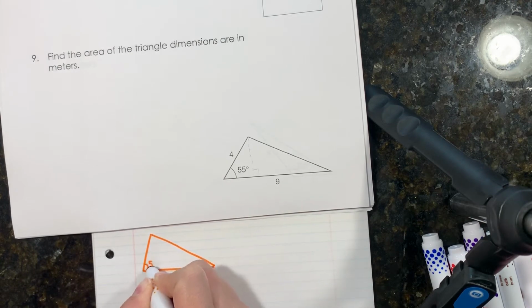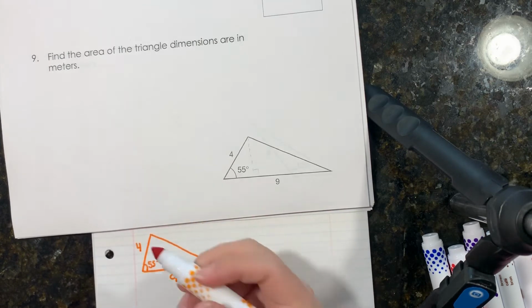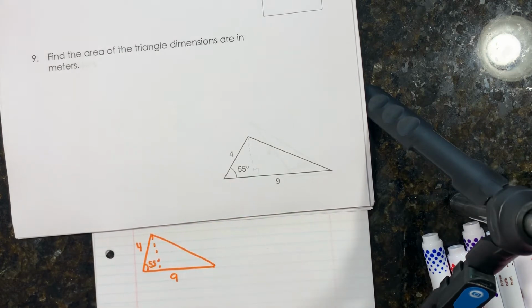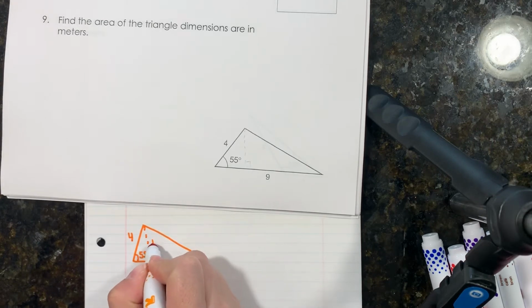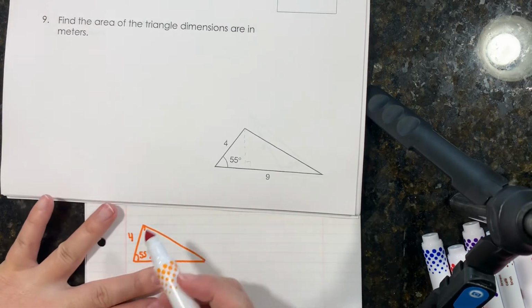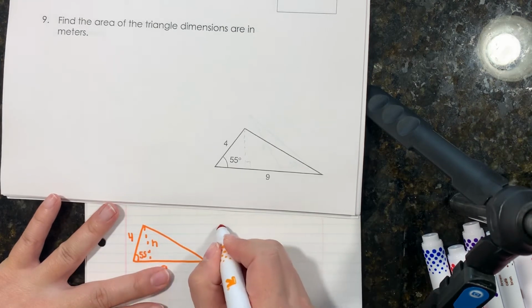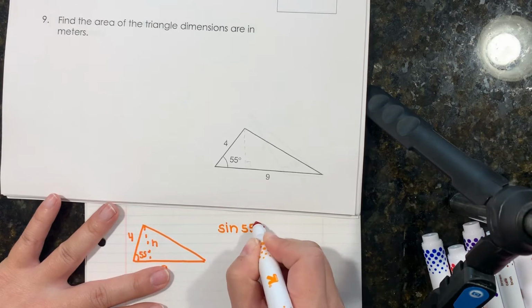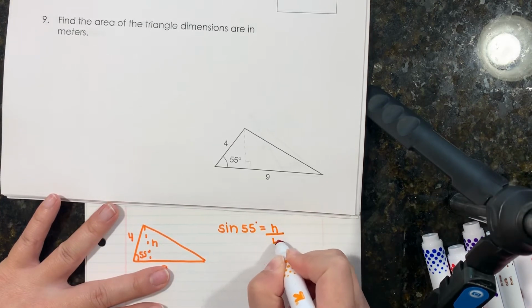Okay, so now we're going to try number 9. So if I look at this triangle, the right triangle is going to be right here. This is going to be height. And then again, sine of 55 would be opposite over hypotenuse. So sine of 55 is going to be equal to opposite, which is the height, over hypotenuse, which is 4.